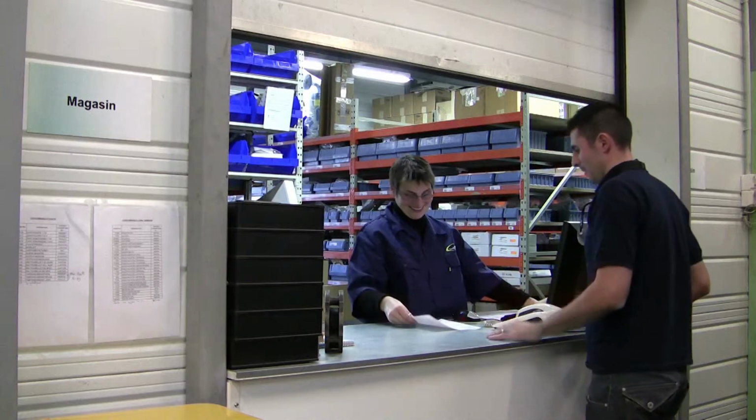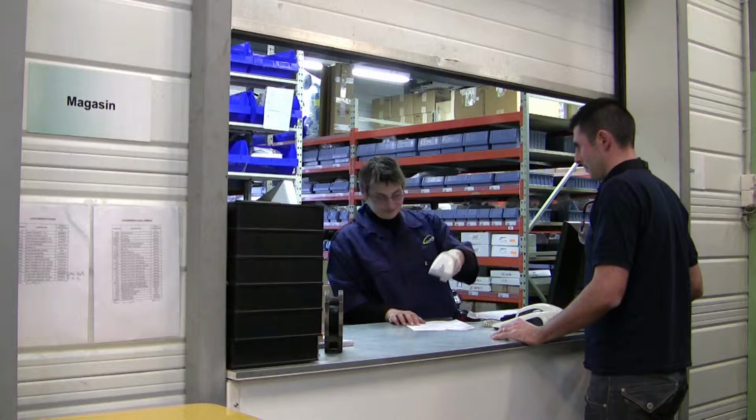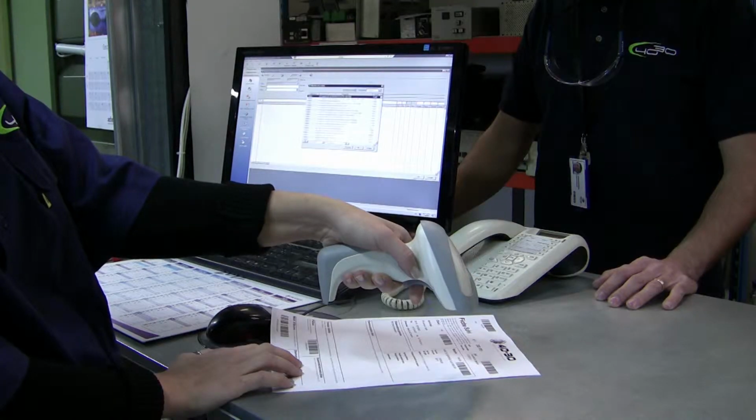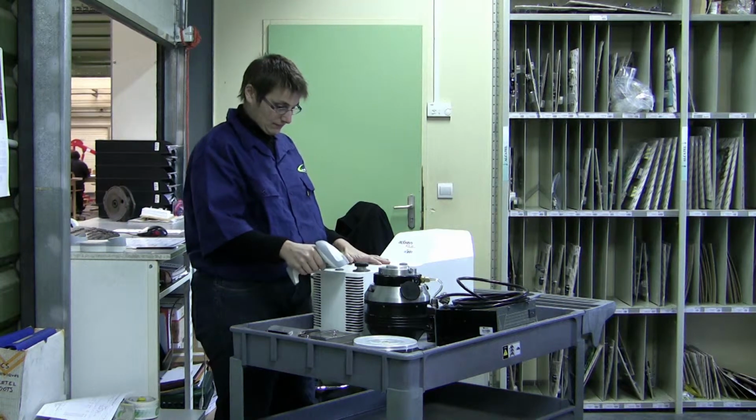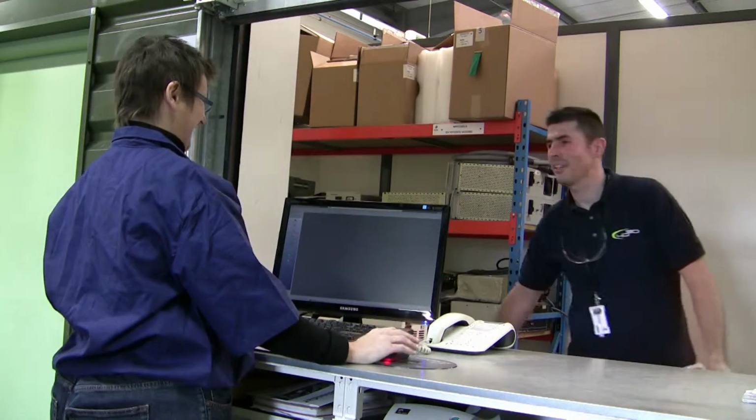The necessary parts for the operation are recovered at the store, which uses the stock control to record the output movements. The technician takes the parts and can begin the service.